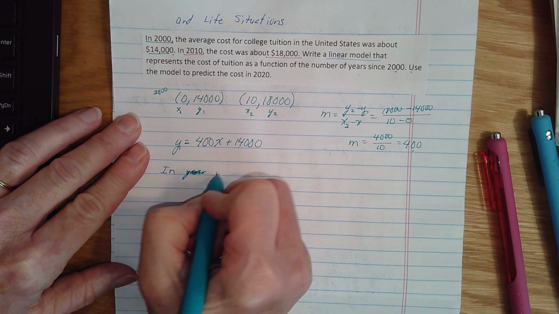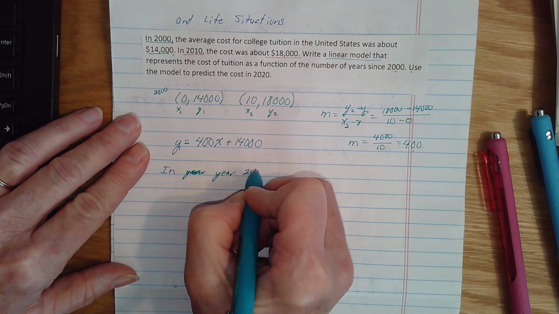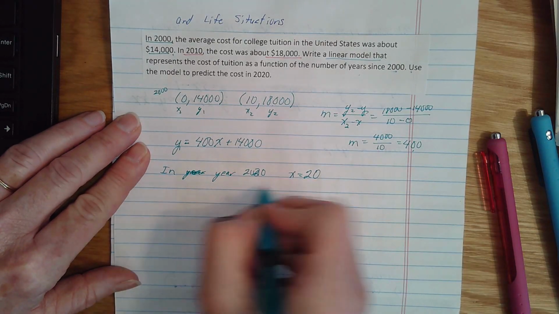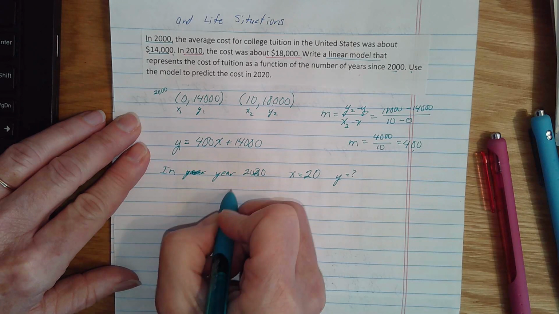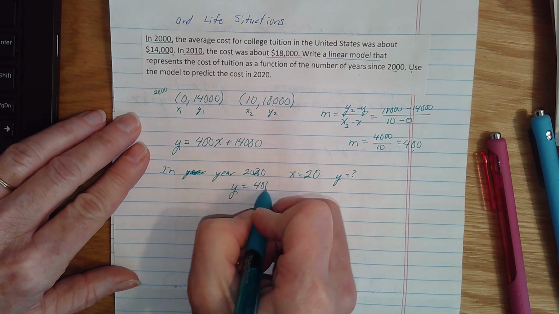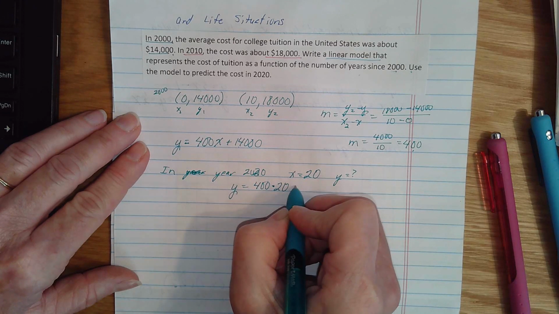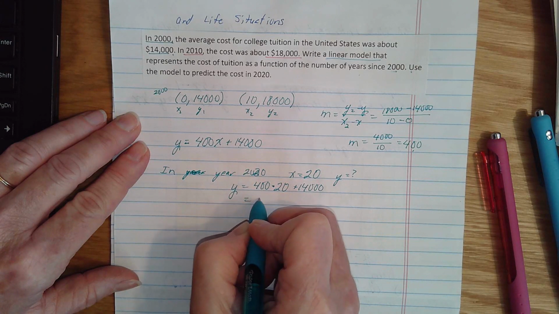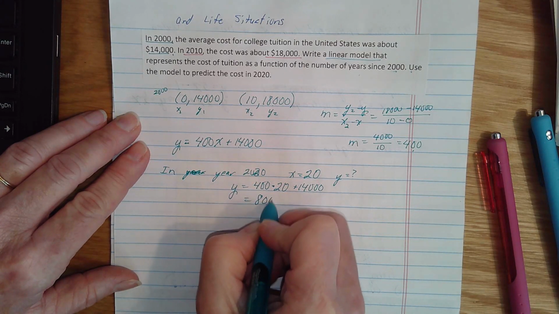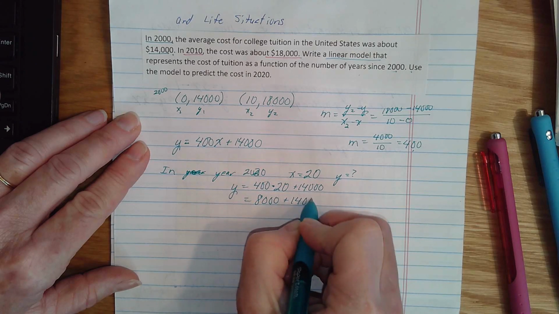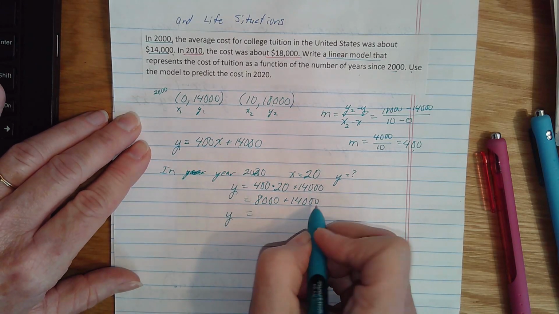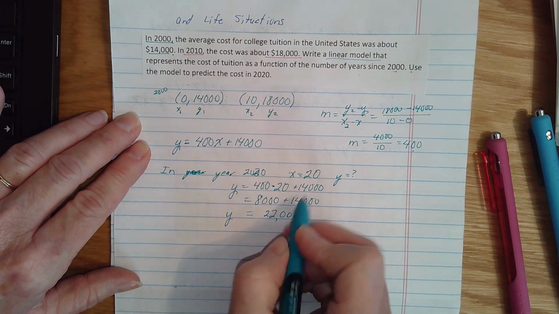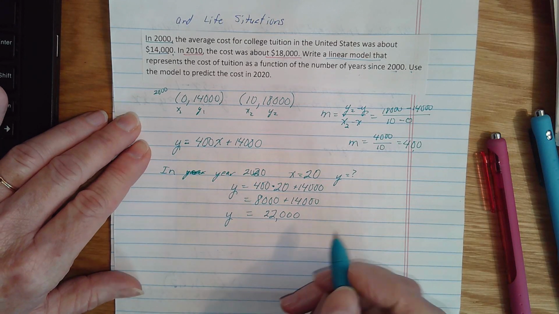Now the next question is in year 2020. So our x value is going to be 20, and I want to know what y equals. So y equals 400 times 20 plus 14,000. So this would be 4 times 2 is 8, 3 zeros, plus 14,000. So the cost of tuition that year would be $22,000, assuming 14 plus 8 equals 22, and I'm pretty certain it does.